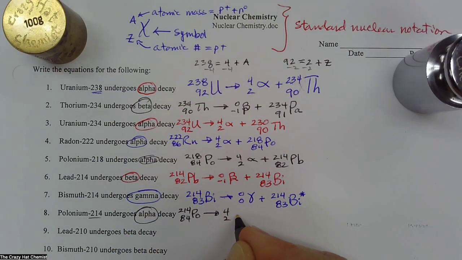Those numbers are 4 and 2. Remember, it's the horizontal fish. So it's 214 is equal to 4 plus what number? Subtract 4 on both sides, I get 210. Then it's 84 is equal to 2 plus what number? I'm going to subtract 2 on both sides, I'm going to get 82.